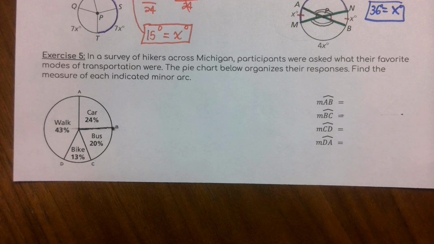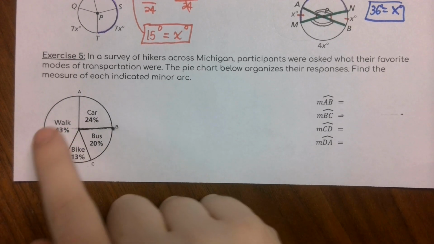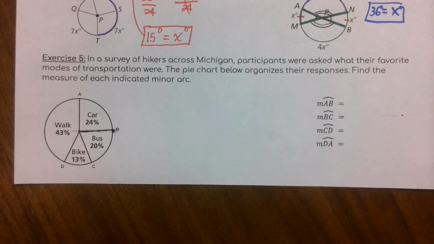There's one itty-bitty teensy-weensy little problem here. In this exercise, we were not given any angle measures. Well, Mr. Strager, but I see 43 right there. That's not 43 degrees, that's 43%. Uh-oh, pie charts are always in percents. Well, what can we do here?